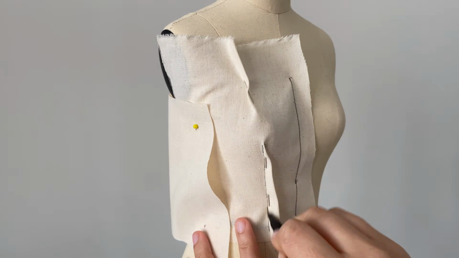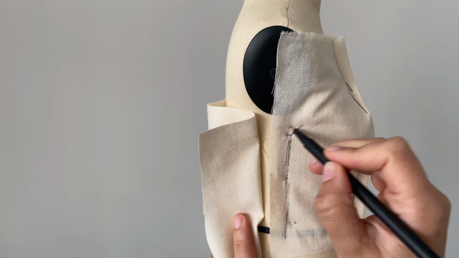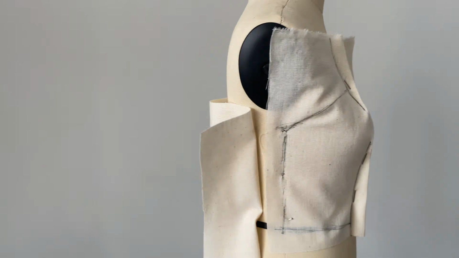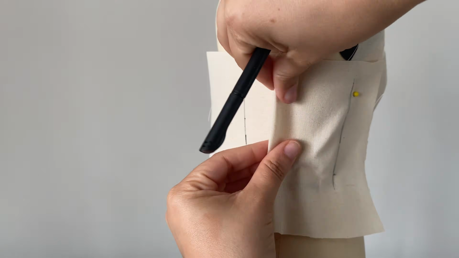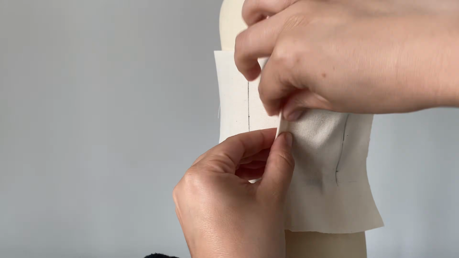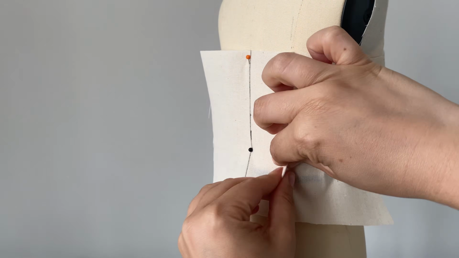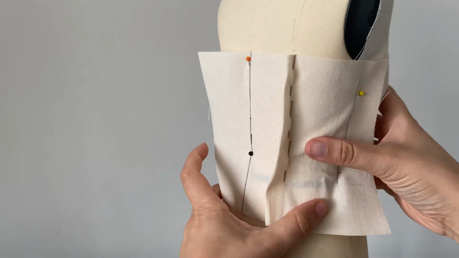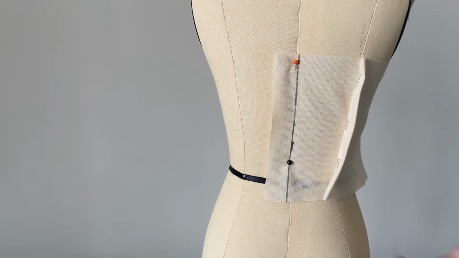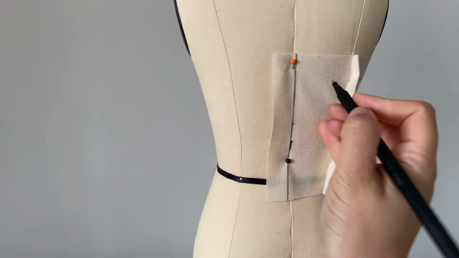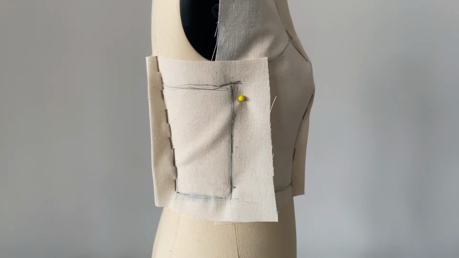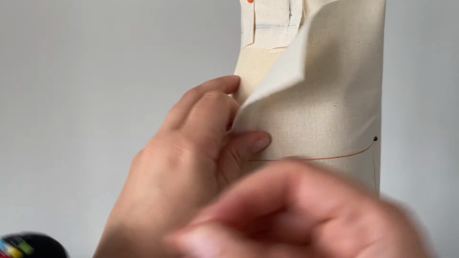And then I started marking my darts and also the side seam and the neckline and also the waistline. And I did the same at the back, marking the darts, and cutting some excess fabric away. And also marking my neckline and waistline, and making sure it's all aligned. And then I moved on to the skirt.